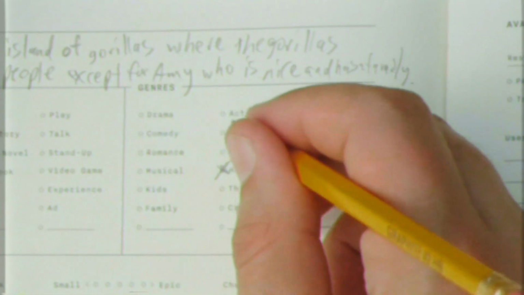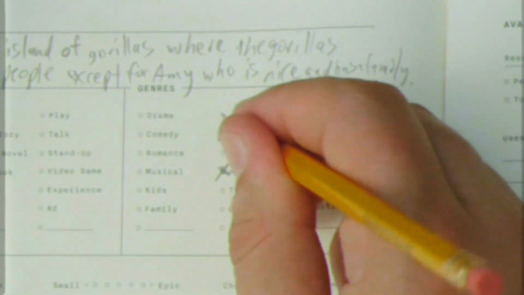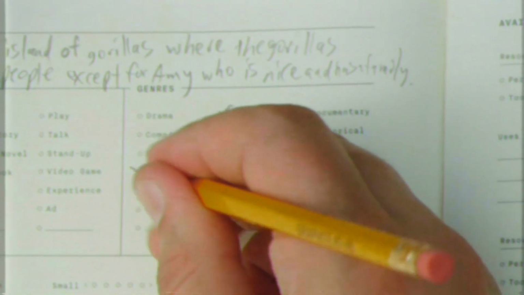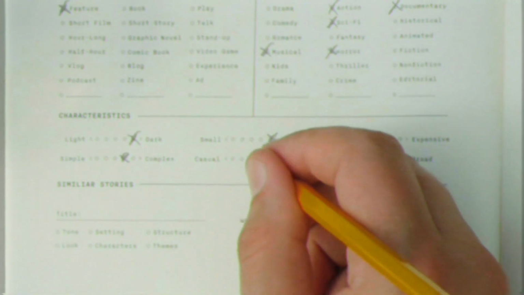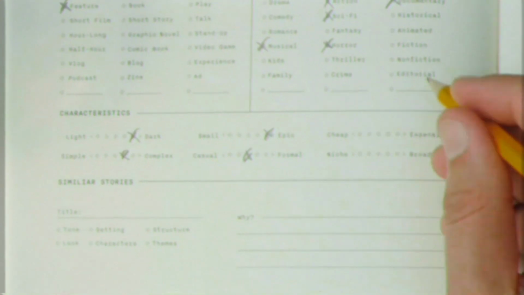How do you see the story being experienced? Log it in the medium section. What genre is your story? Is it a true crime musical? Horror film for children? Mark as many genres, or as few, as your story merits. Even in its rawest form, your story's got some style. Use the sliders in the characteristics section to help you define it.